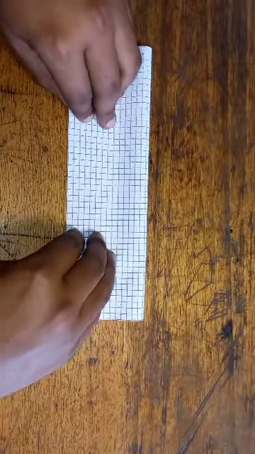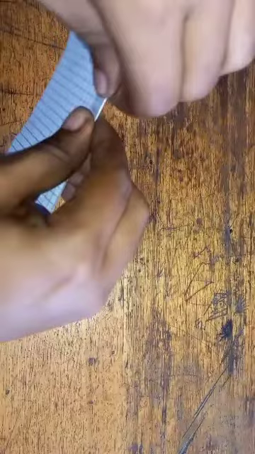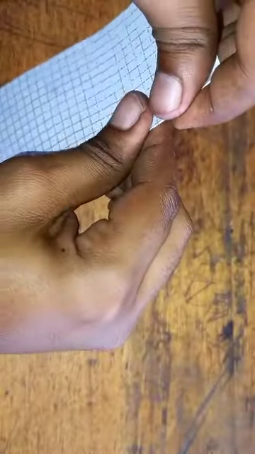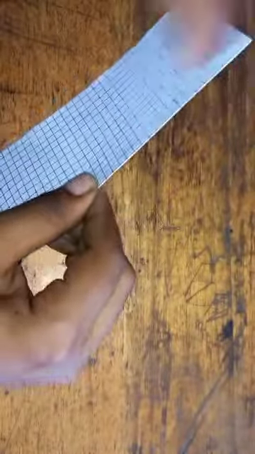That's what you want, okay? Just to ensure that you follow the instructions in this video properly. So what we want to see is something like this, a line, right?